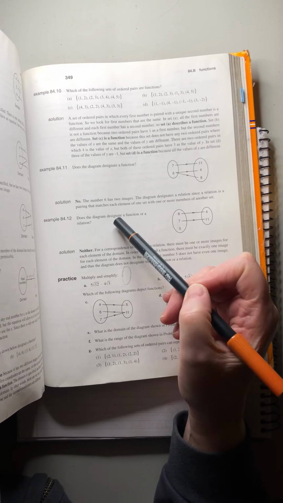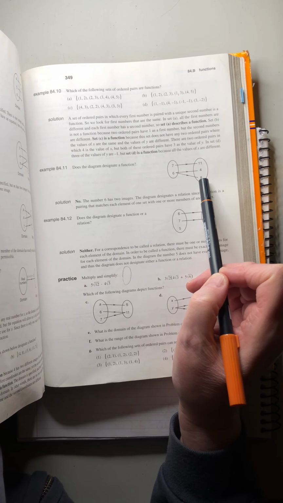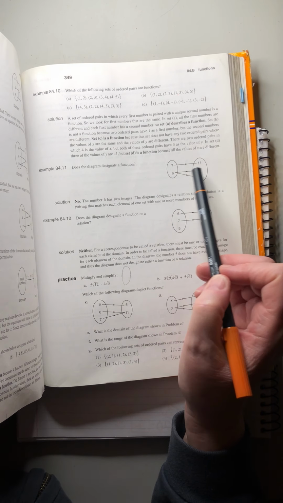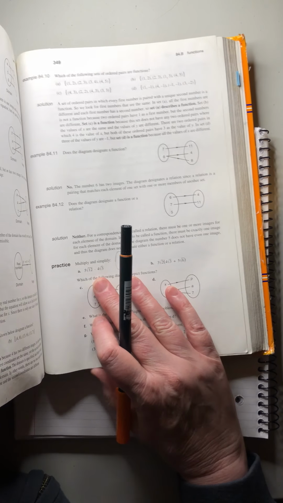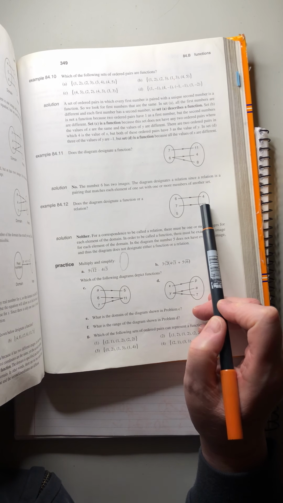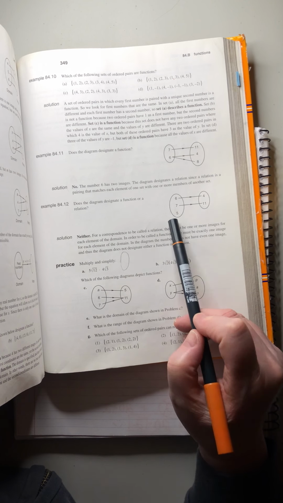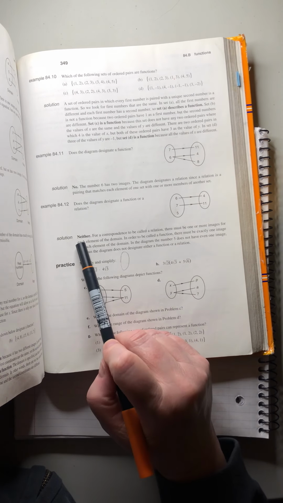7 goes with 11. 6 goes with 4 or 8. No. 6 has 2 images, to use that word, right? Sometimes 6 is 4, sometimes 6 is 8. No, that's no bueno. Okay, how about this one? 6 goes to 4. 7 goes to 11. So far, I like it. 5 has no one. It's not a function, okay?